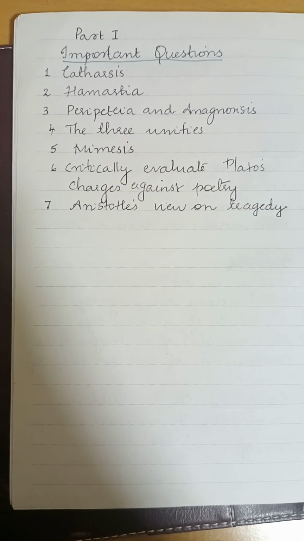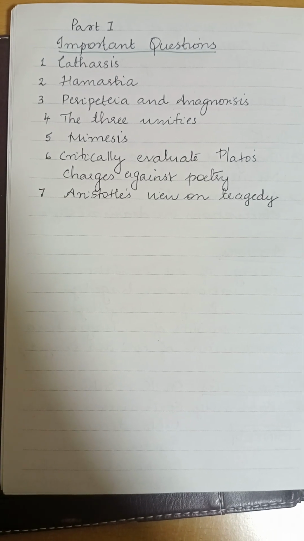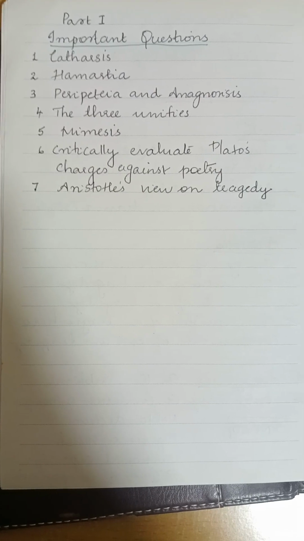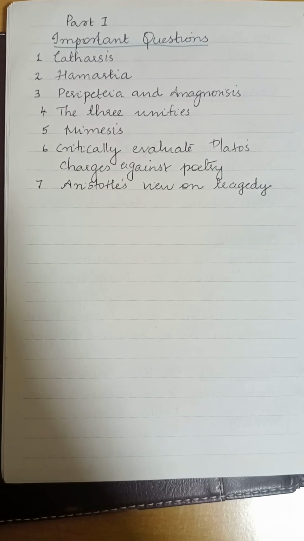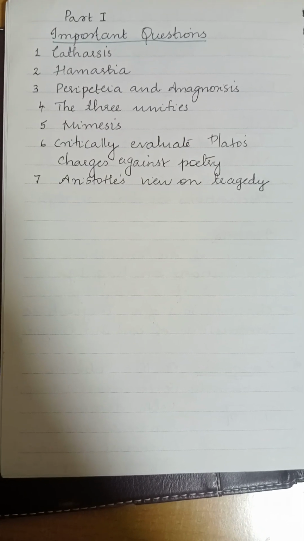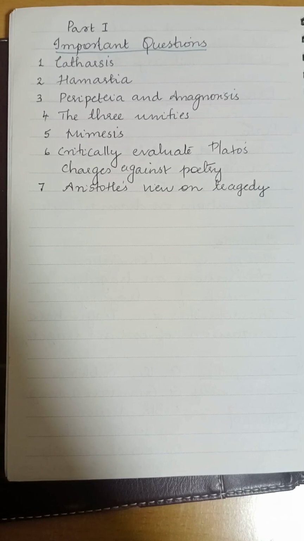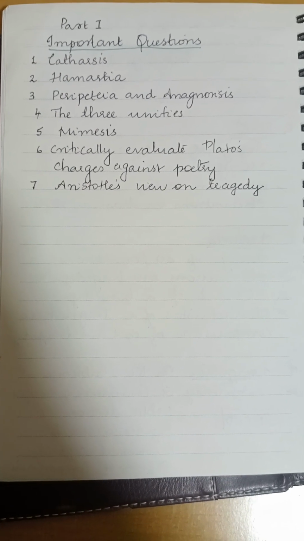Catharsis. What is catharsis is often asked as a question. And hamartia, peripety and anagnorisis, and describe the 3 unities. And what is mimesis is often asked in the exam. And finally there will be an essay question like critically evaluate Plato's charges against poetry and Aristotle's view on tragedy.